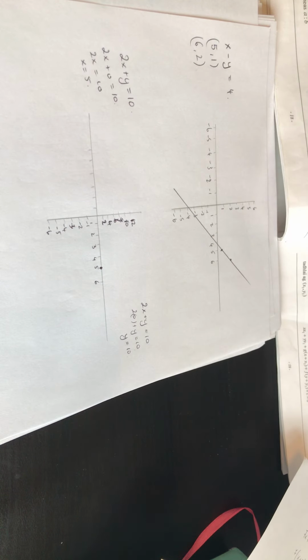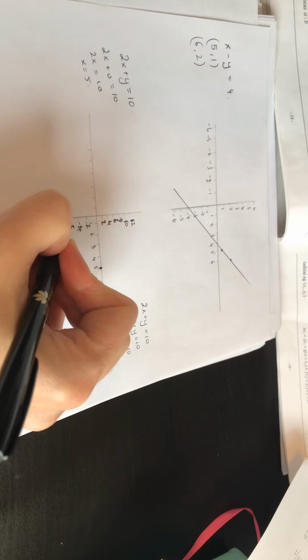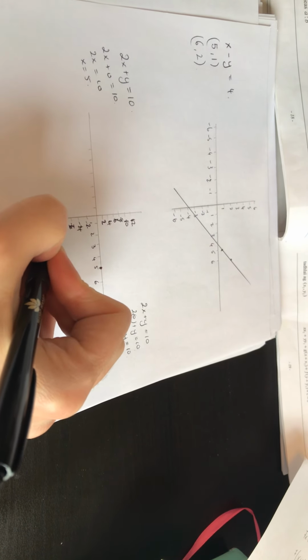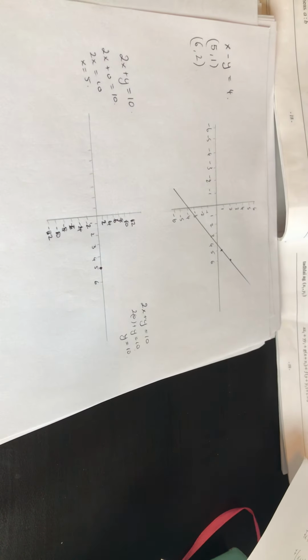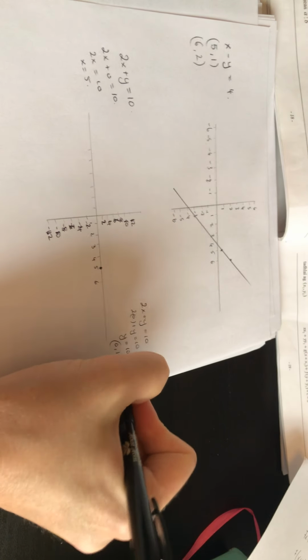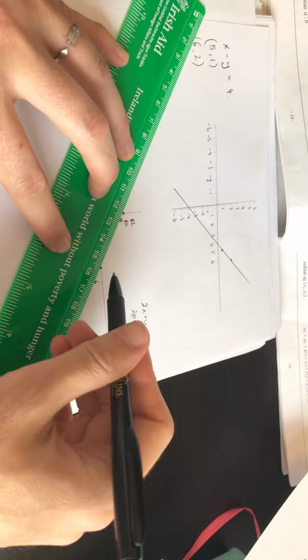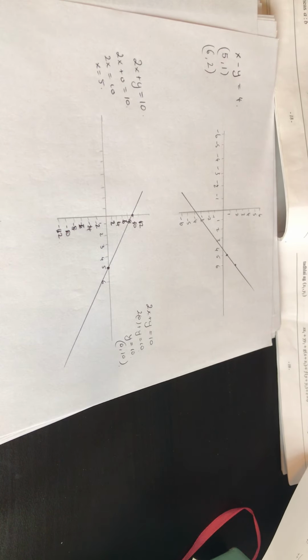And now it looks completely the furthest thing from neat. So just be aware of that. Maybe don't put your numbers on until you have your numbers. So that is 0, 10, which is there. That's my line. Next one is 2x minus y equals 7.